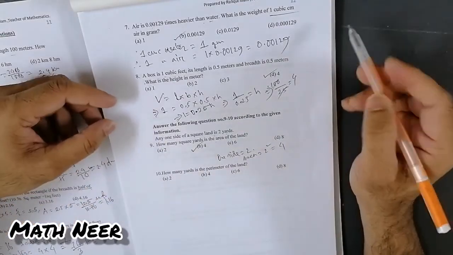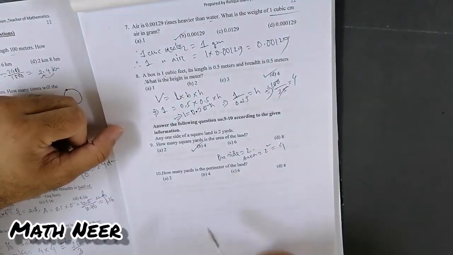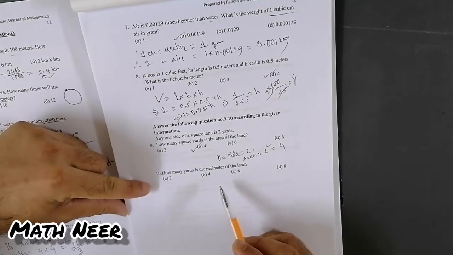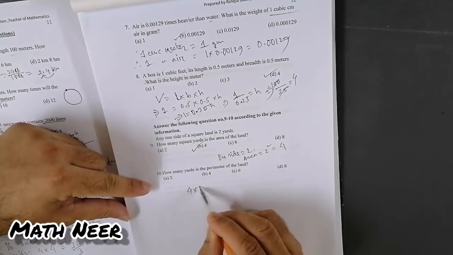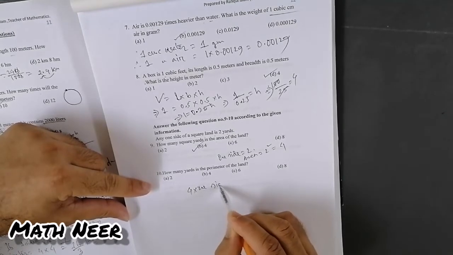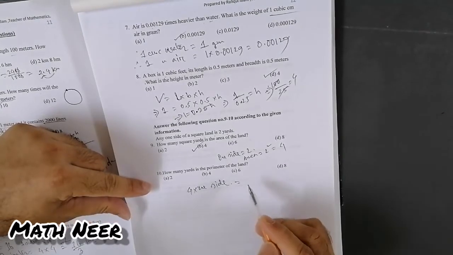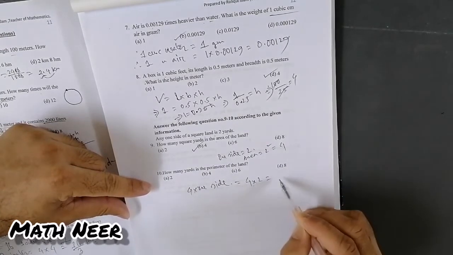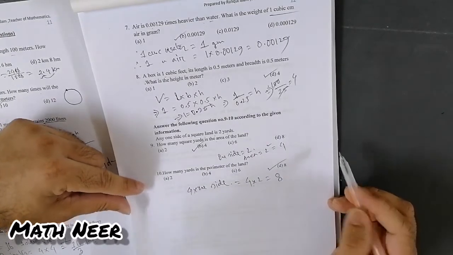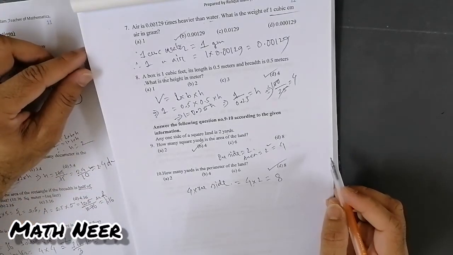Okay, how many yards is the perimeter? So you know the perimeter of any square is 4 into one side. Here one side equal 2, therefore 4 into 2 equal 8. Answer will be 8.